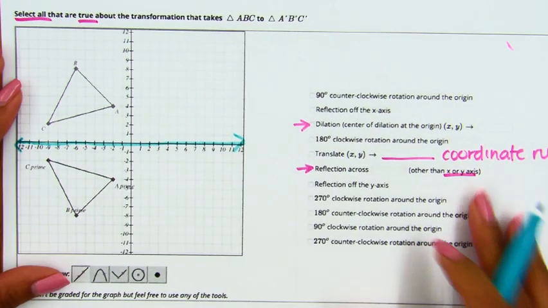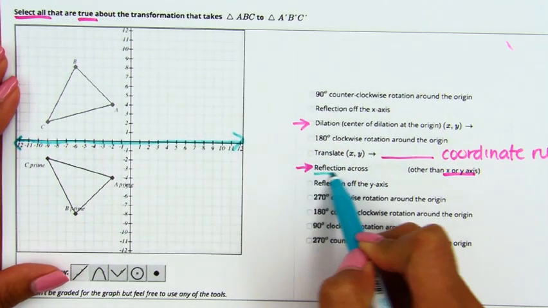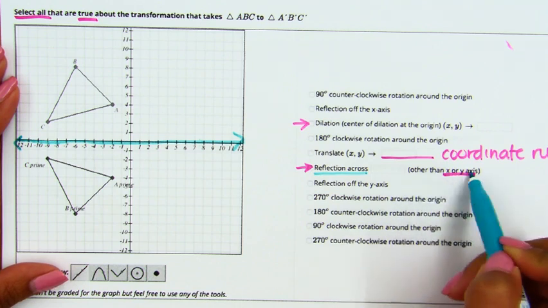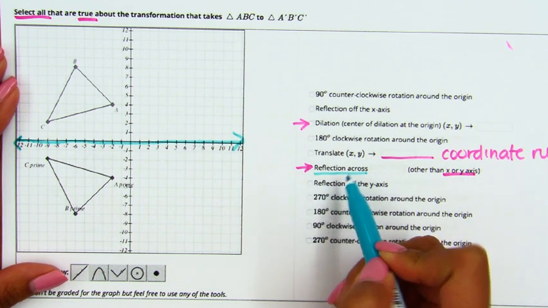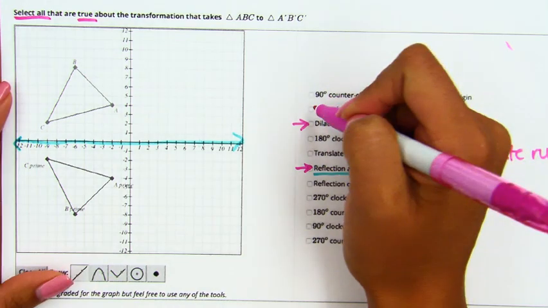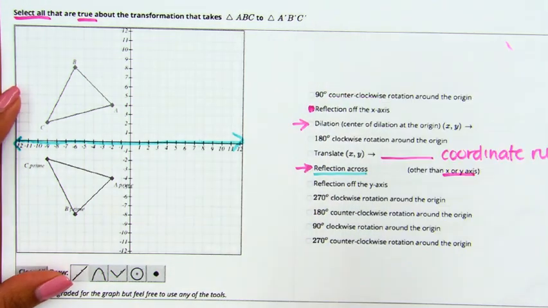So here, notice this is a reflection, but it's specifically asking for one that's not across the x or y axis. So you will not select that option. What will you select? Well, it is a reflection and it's off the x-axis. So I would go ahead and click this option.